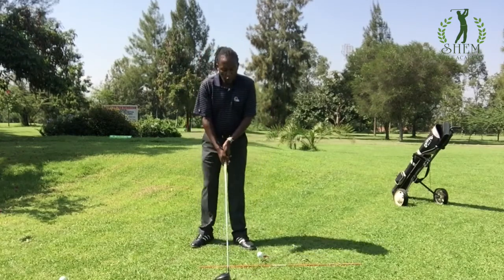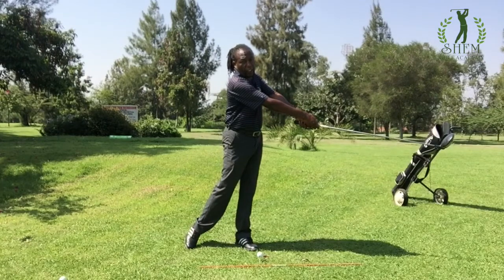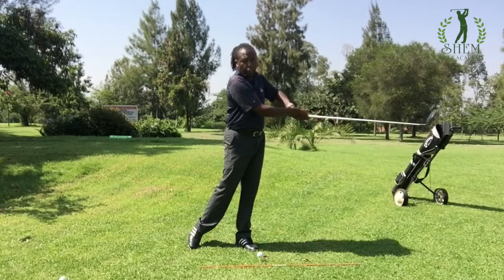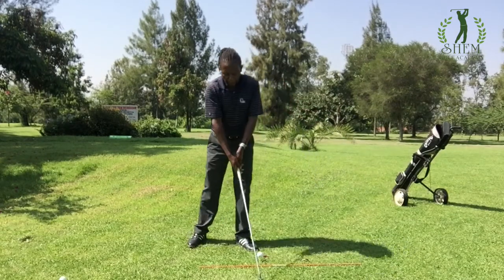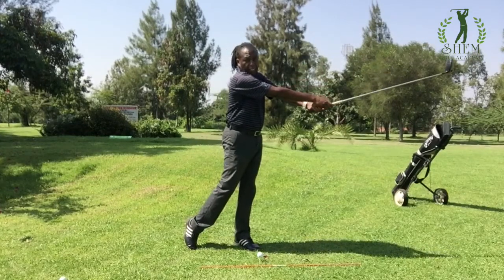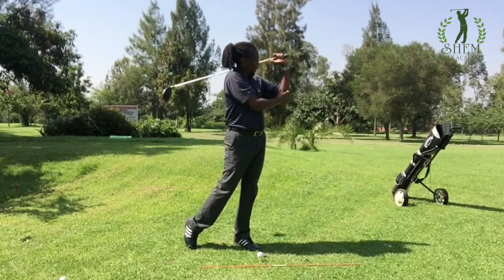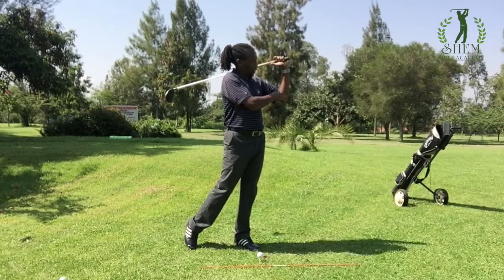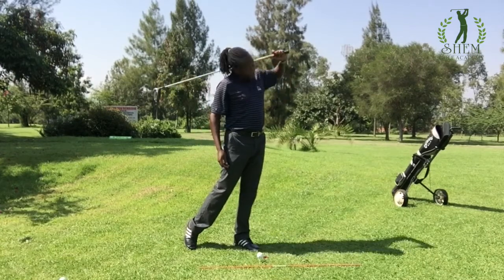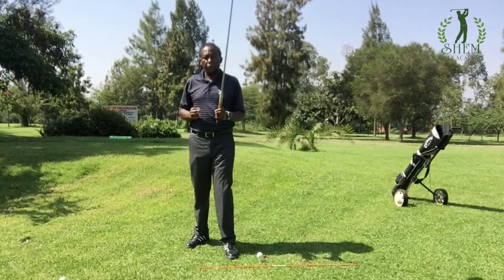So on your follow through, avoid the chicken wing. Extend through your hitting area. Just commit to it, go through, get that extension, and ensure that the elbow points down or directly parallel to the ground on your finish and not pointing behind you. So avoid the chicken wing.